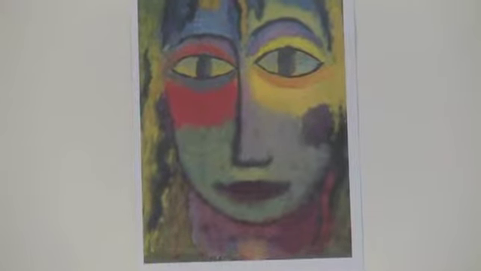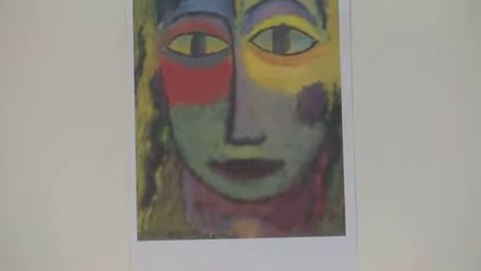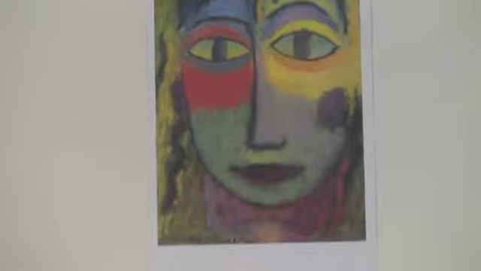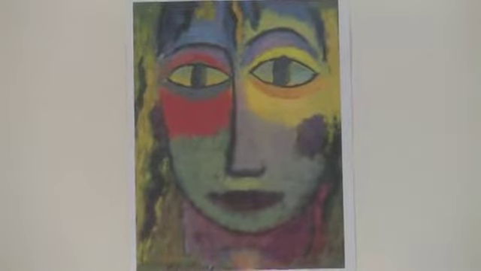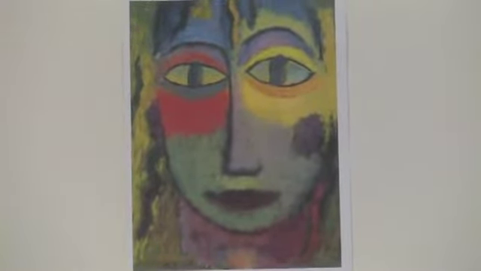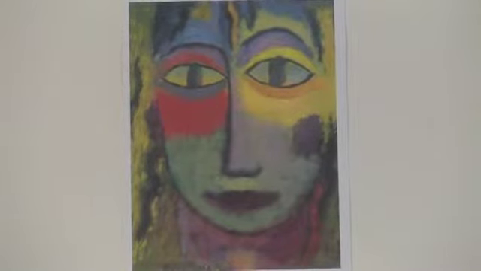Kandinsky and Franz Marc and Jawlensky and Gabriele Münter and all that gang. It was the nature-based expressionism in Germany in the early part of the 20th century. Up in the north was a psychologically based expressionism.